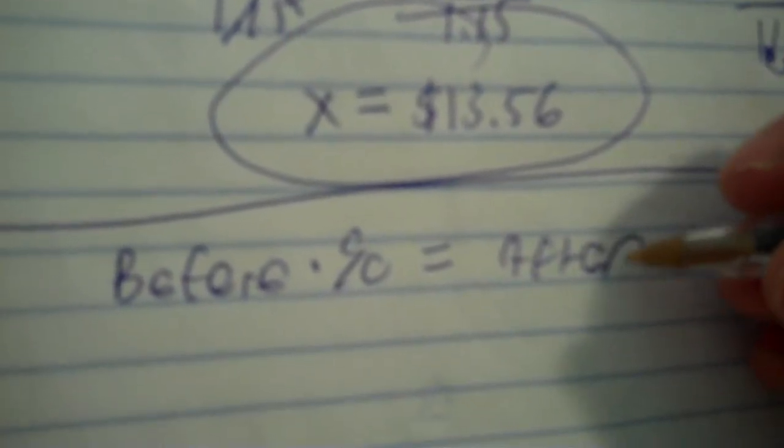Okay, now the one with the $45. An item is on sale for 25% off its original price of $45. How much is it after the sale? So before times percent equals after. Okay, so again in the bold we have after, so that's X, and we're going to take 100%, this time minus our 25%. 75%, move the decimal twice, put a 0 in front, so the percent is 0.75.